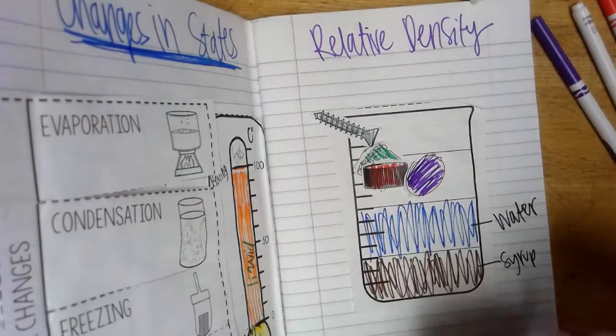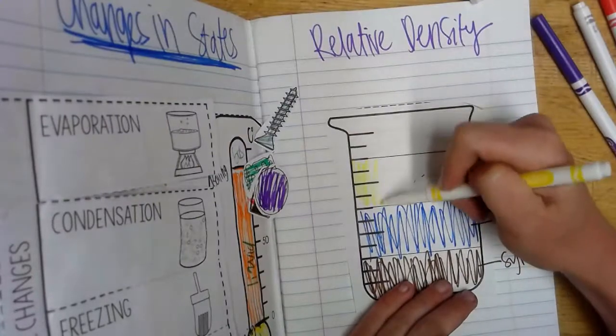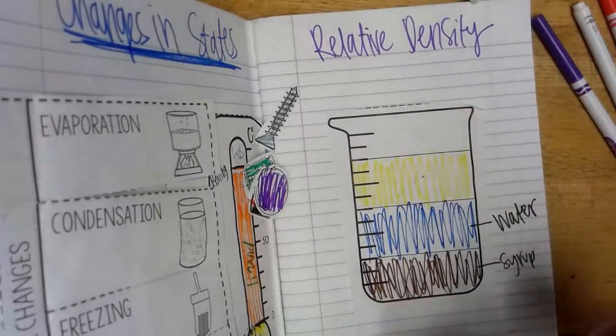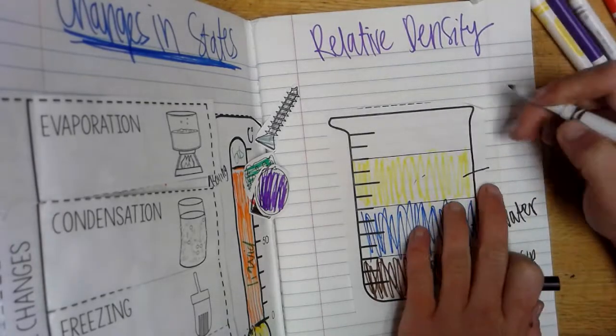And then on the top, we are going to have oil. Remember, it's super important to remember that oil is less dense than water, so it means that it'll always float on top of water. It is also not soluble in water, so it does not dissolve.